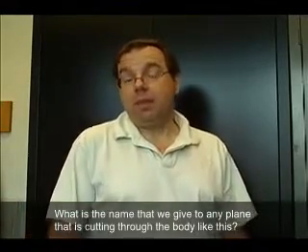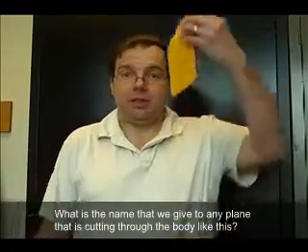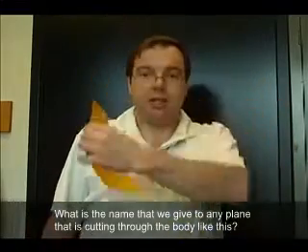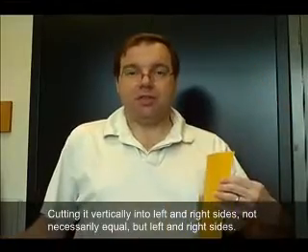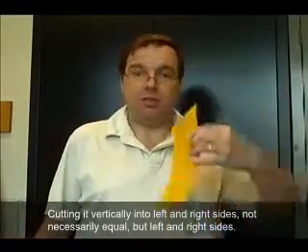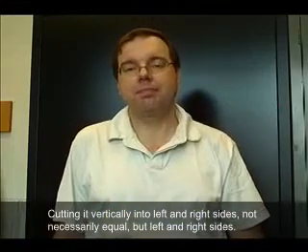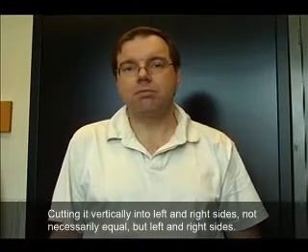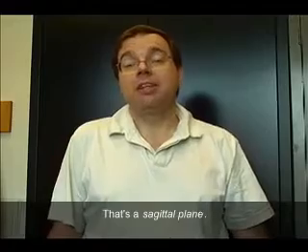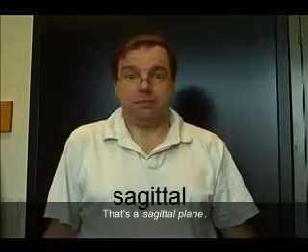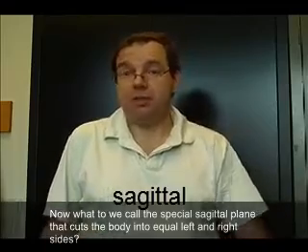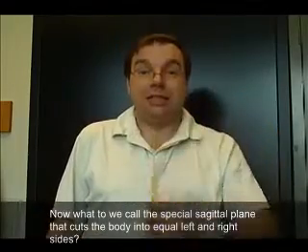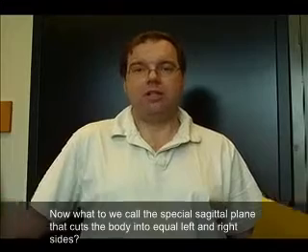What is the name that we give to any plane that is cutting through the body like this, cutting it vertically into left and right sides? Not necessarily equal, but just left and right sides. That's a sagittal plane. Now, what do we call the special sagittal plane that cuts the body into equal left and right sides?